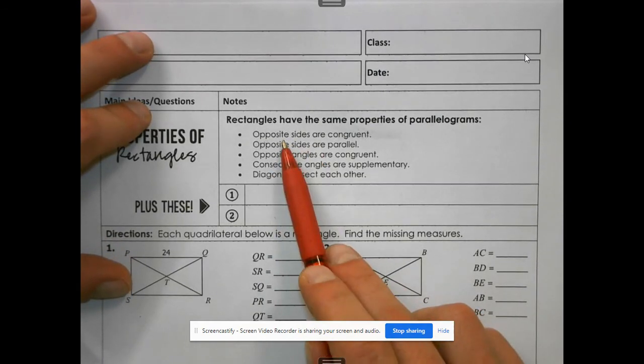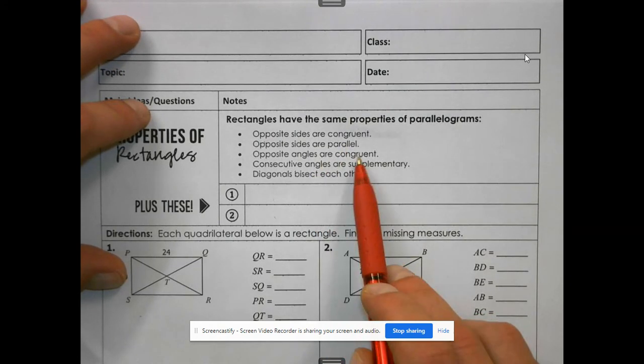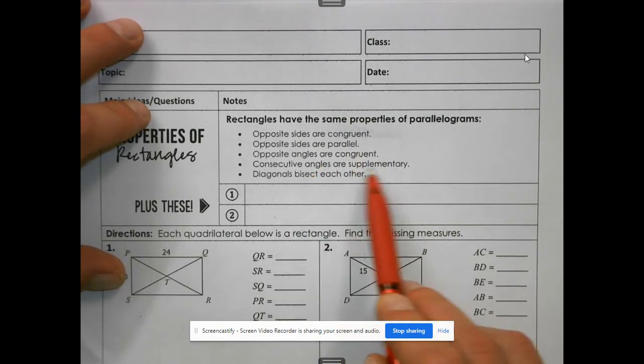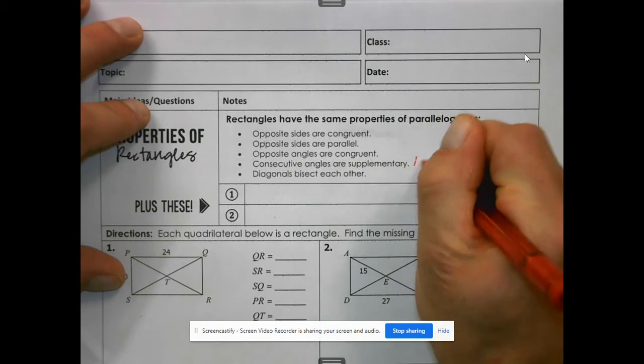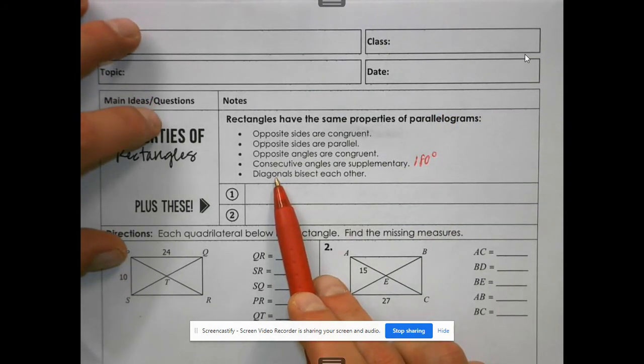Just remember, opposite sides are congruent, opposite sides are parallel, opposite angles are congruent, consecutive angles are supplementary, which means they add up to 180. And the diagonals bisect each other, which means they cut each other in half.